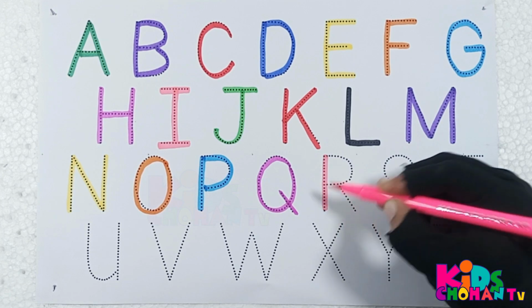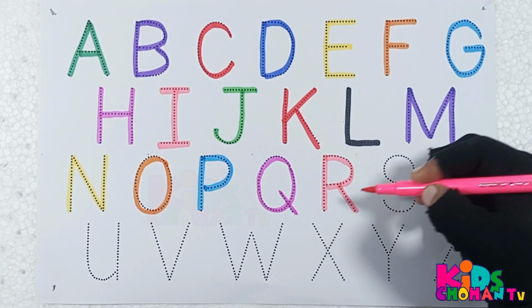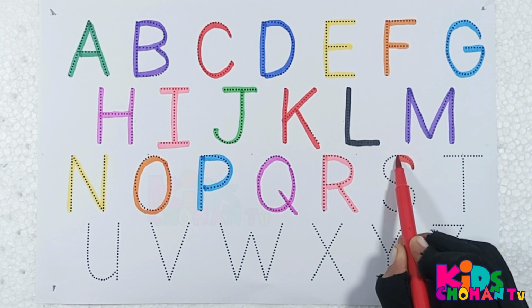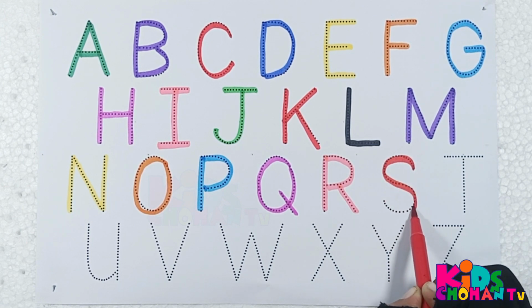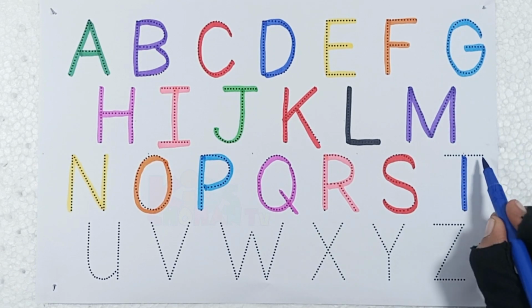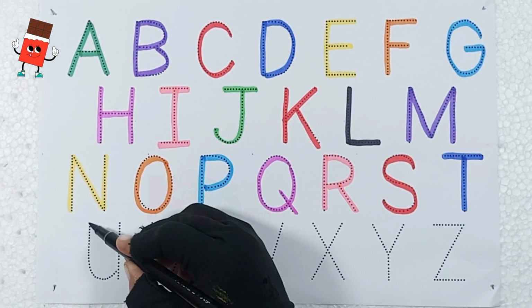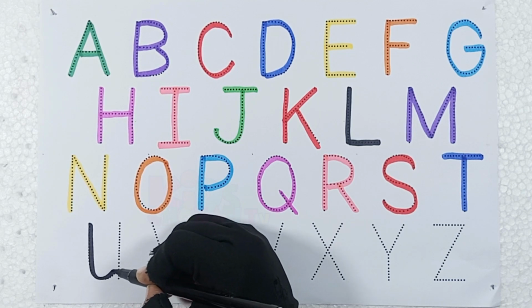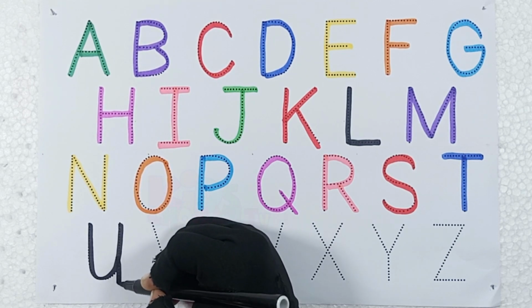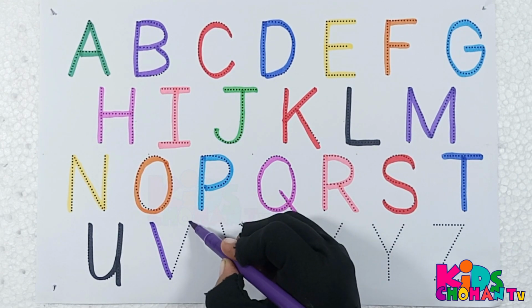R. R is for rabbit. R. S. S is for sun. S. T. T is for tiger. T. U. U is for umbrella. U. V. V is for van. V.